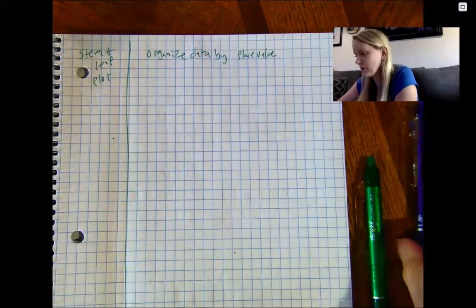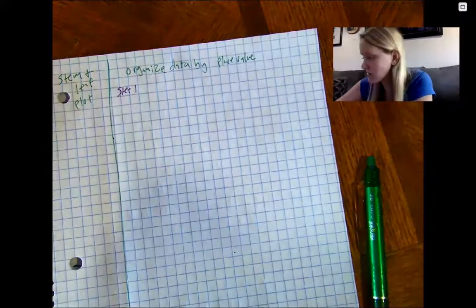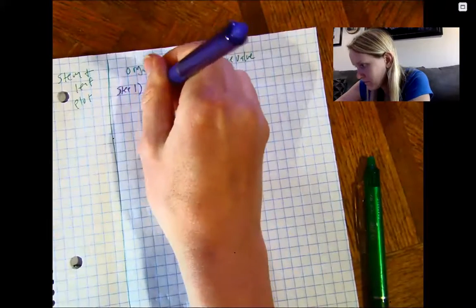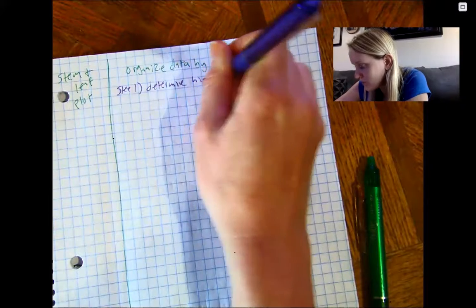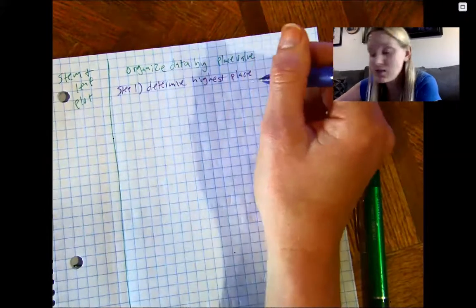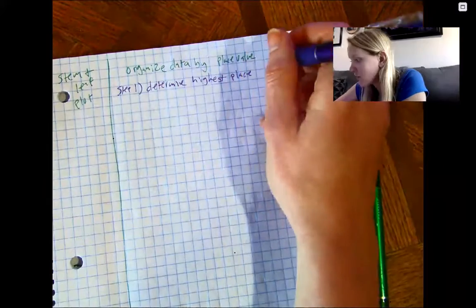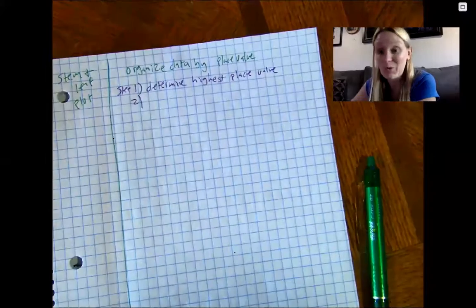Step 1 is determine your highest place value. Is the ones, the tens, the hundreds, the thousands your highest place value? Step 2, always then order least to greatest.